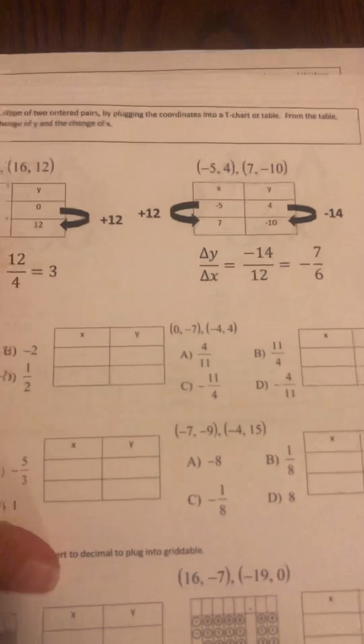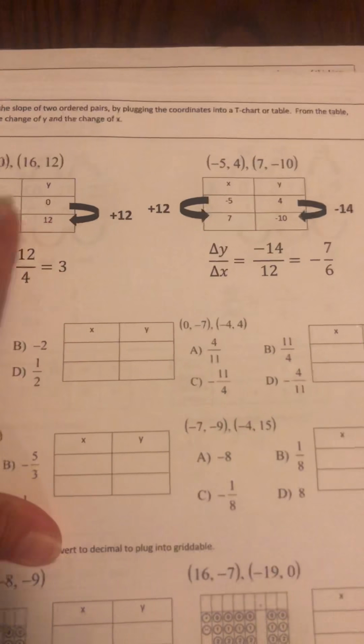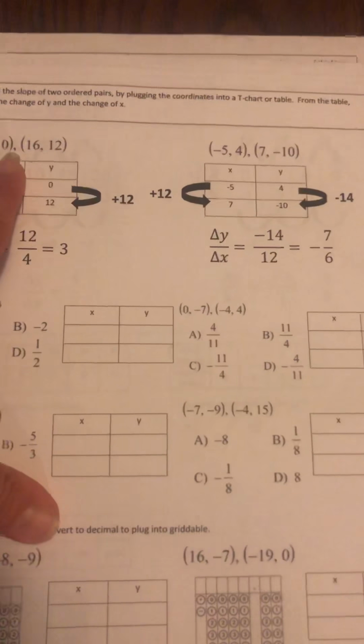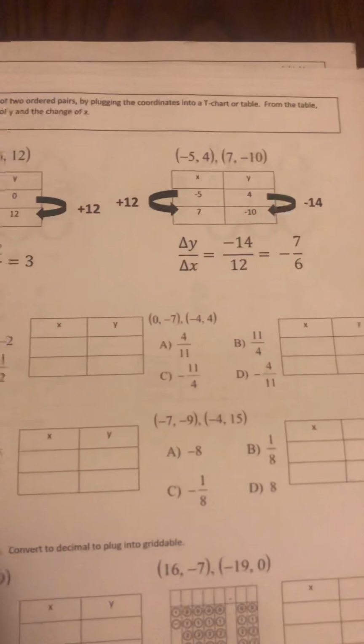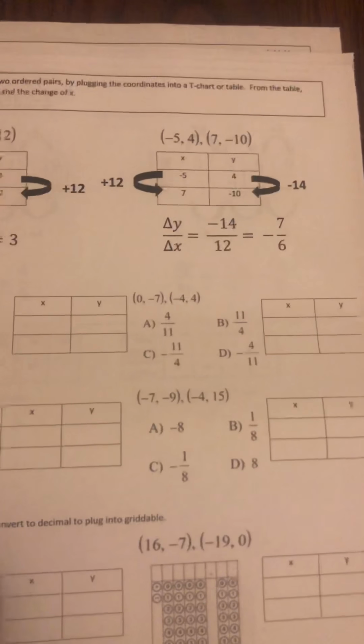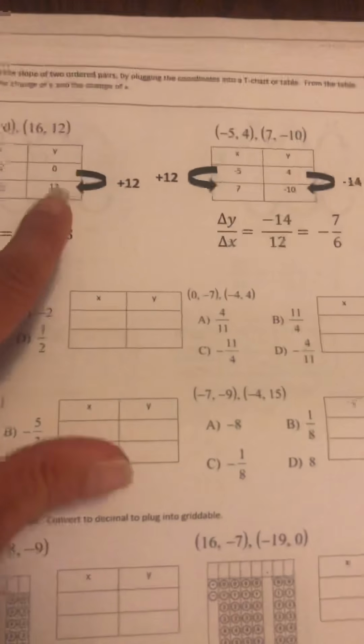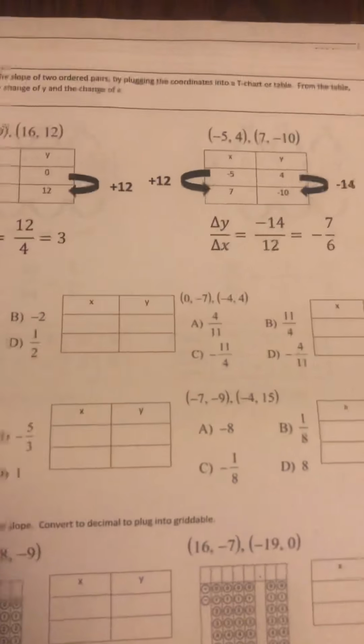So what I did here is I took my first ordered pair and I plugged it into the table, 12 and 0, because this is your x, this is your y coordinate. And underneath that, I put the second ordered pair, which was 16, the x coordinate, and 12 goes in the y column because that's your y coordinate. And just like we did on the other two, we found our change of y, which was 12, and we found our change of x, which was positive 4, and 12 divided by 4, when simplified, is 3.